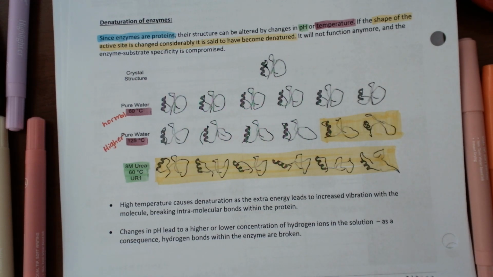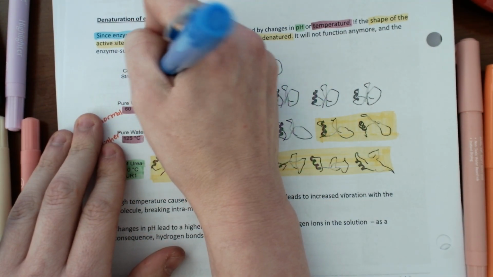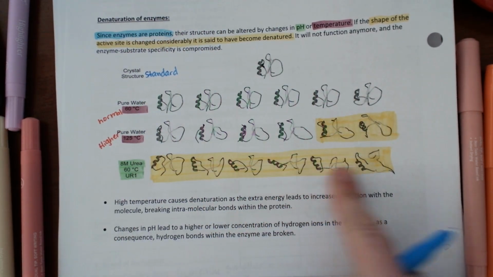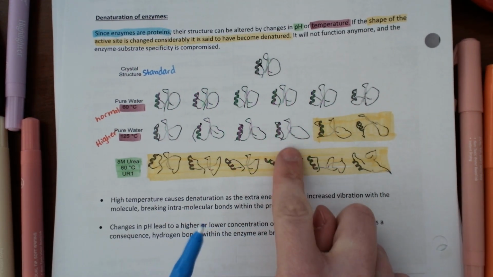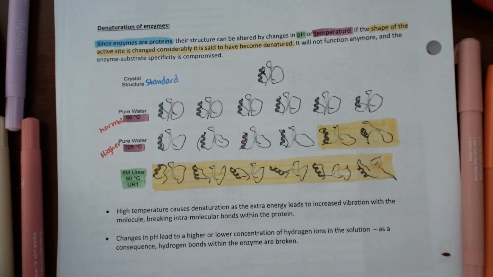And then this one is just standard. And so you can see the shape change as the conditions change. This one's arguably denatured, but it's fine. And then it has your little descriptions down here.